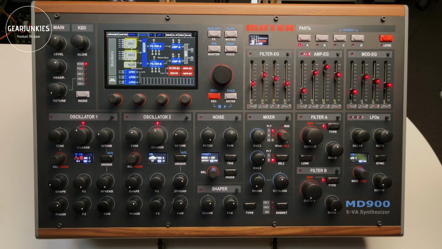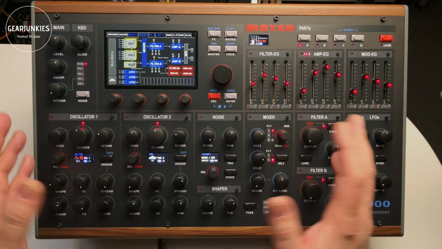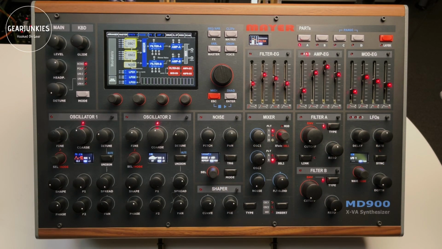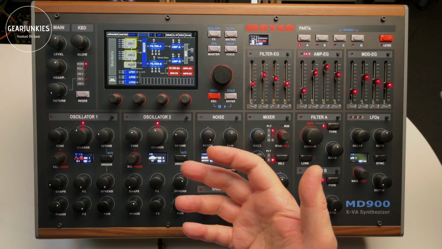So, what do we think of the Meyer MD900? It's an extraordinary and versatile synthesizer with which you can create the most diverse type of sounds. The sound itself is beautiful, rich in harmonics, and sounds convincing and big across the entire frequency spectrum, but perhaps lacks a touch of character.